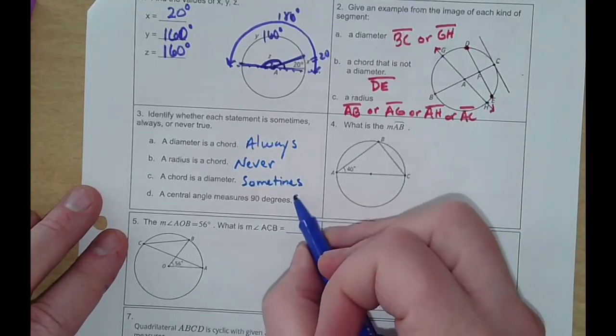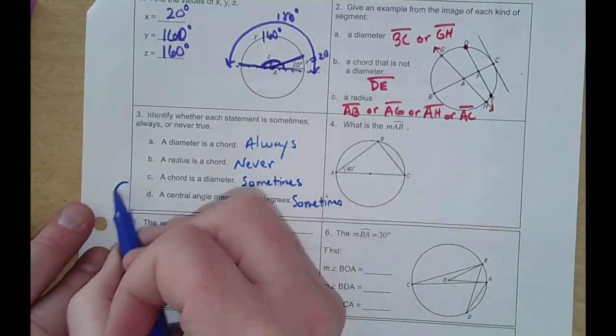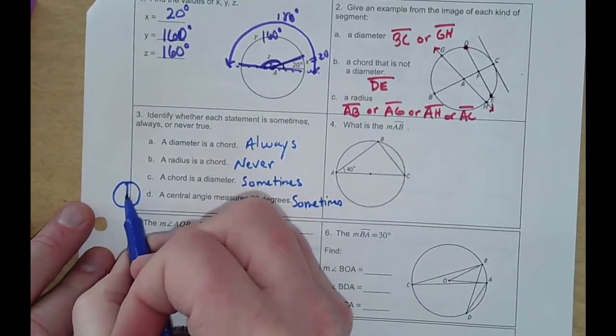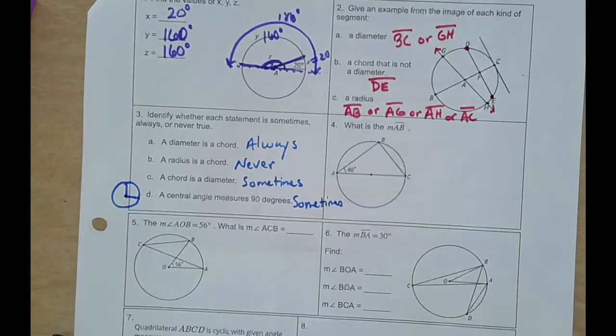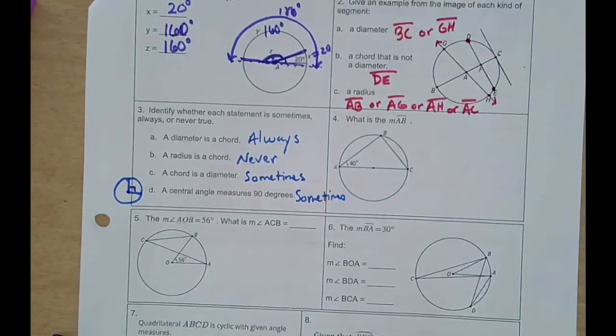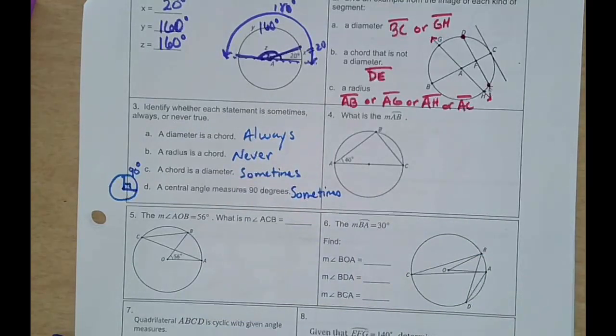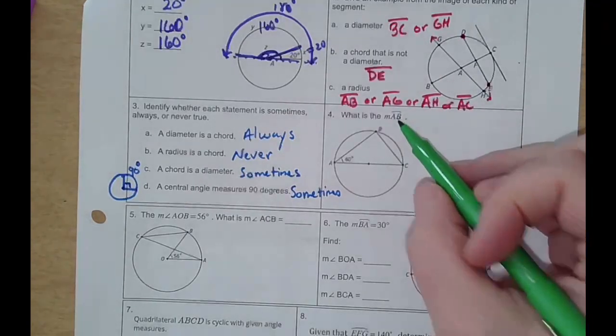Can a central angle be 90 degrees? Yeah, sure. Sometimes. Not all the time. Sometimes. If it happens to go straight to the middle, straight over, straight down, straight over, that would be a right angle. So it could happen. So that's 90. The arc would be 90. But does that happen all the time? No. No, definitely not.